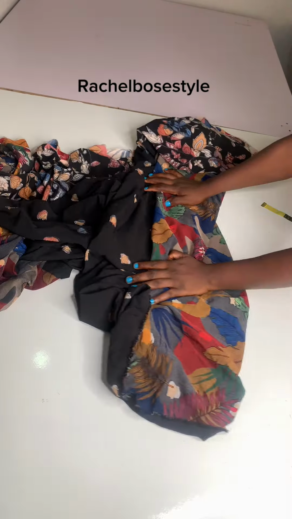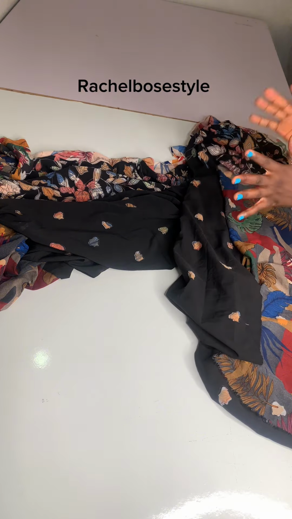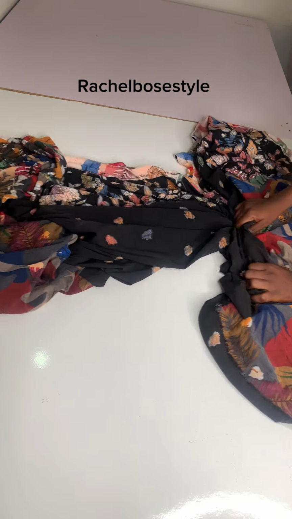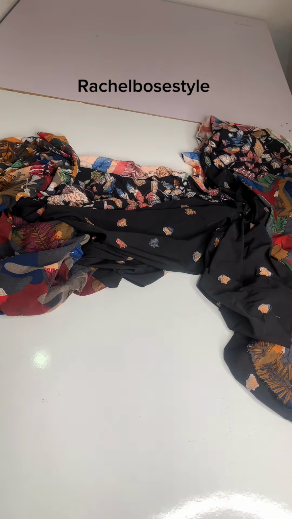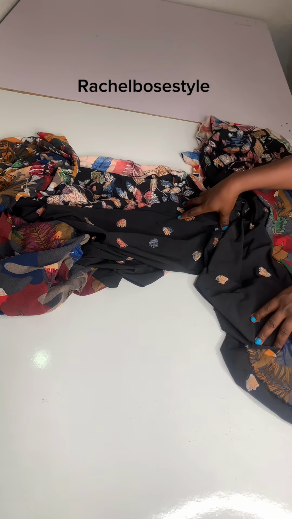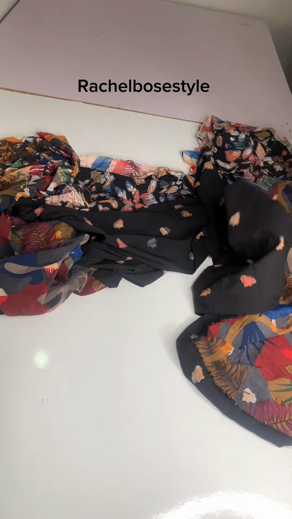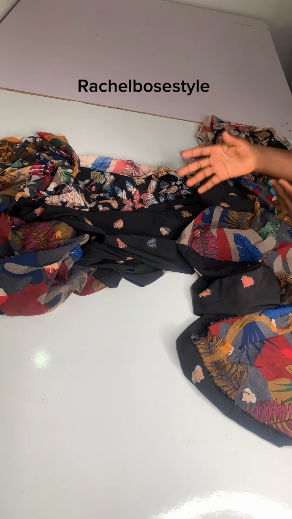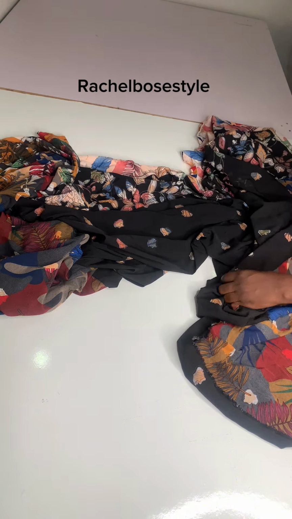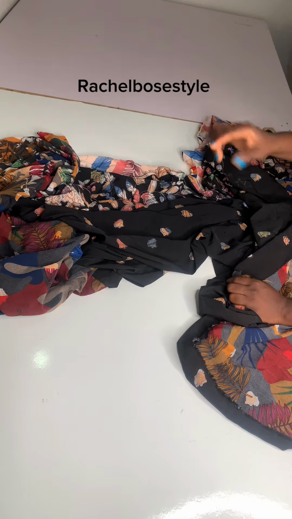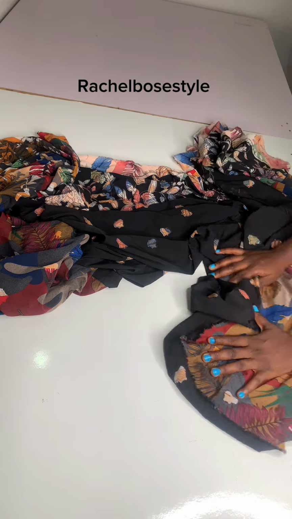What I said earlier on, the flare part is what you are about to cut now. Let me do my calculation. My waist measurement is 31. 31 divided by 6.25, then times the result by 2. That is what I'm working with. If you're doing a 360 flare, you don't need to times it by 2, just work with that straight. But I'm cutting on bias this way.